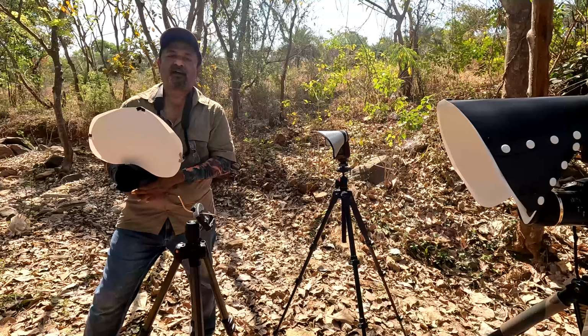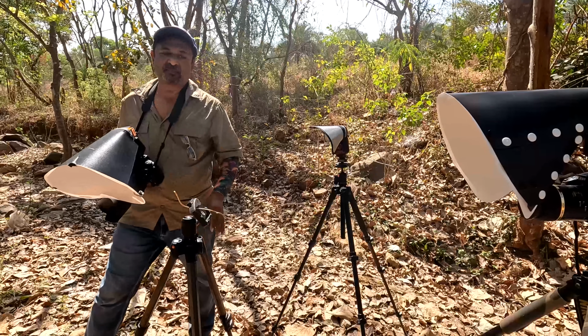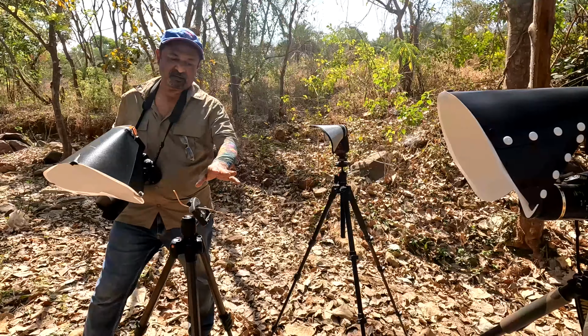Now you can see how I have shot this picture. The ants carrying the larva.